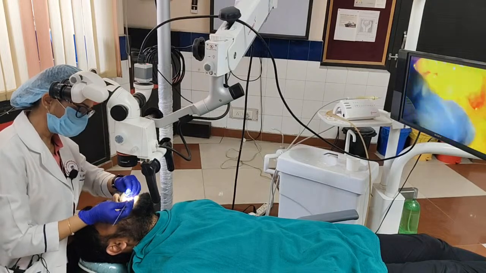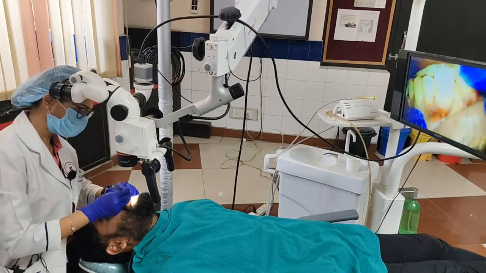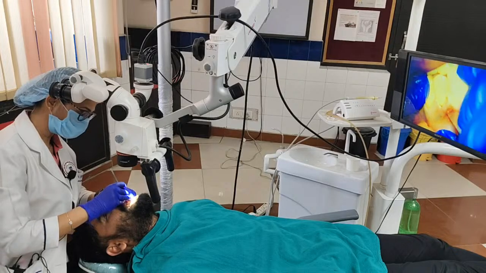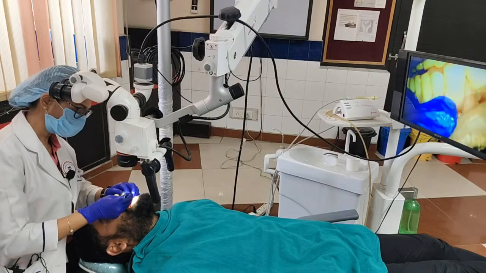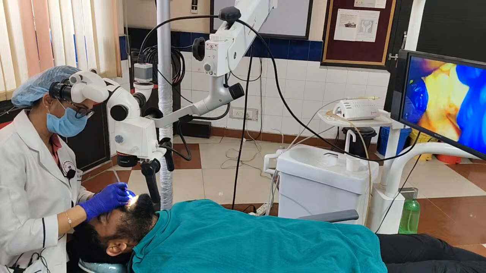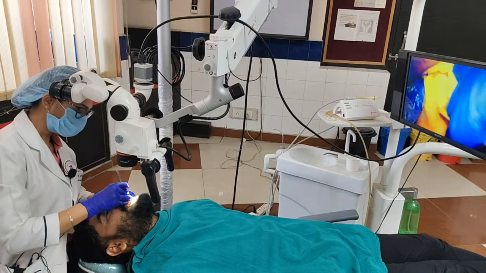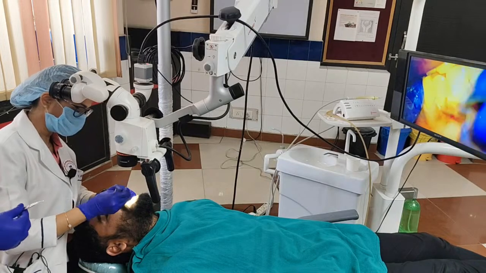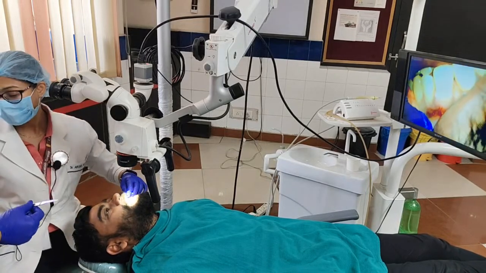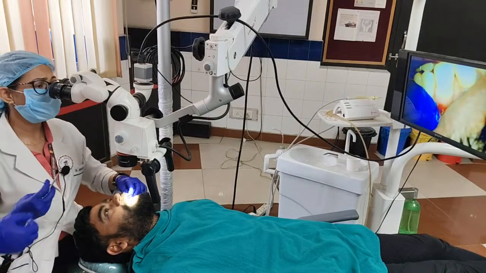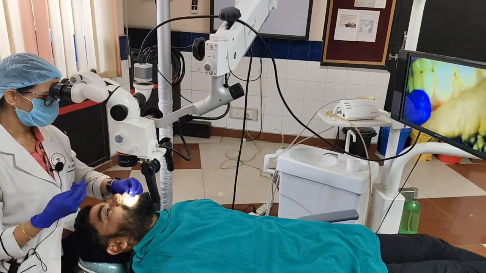So there are other methods also of depigmentation. This is just a scalpel method, but you will be surprised to know this is a very simple method which is still the gold standard. Always remember, gold standard means nothing can beat that. So the gold standard for depigmentation is still scalpel depigmentation.